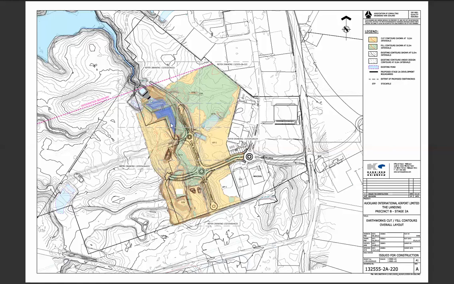Notice also that in the northwest corner there are a couple of ponds. These are permanent ponds that need to stay in place, so there's quite a bit of excavation in those ponds, and they'll stay in place.